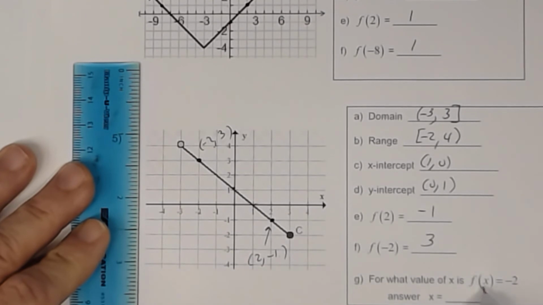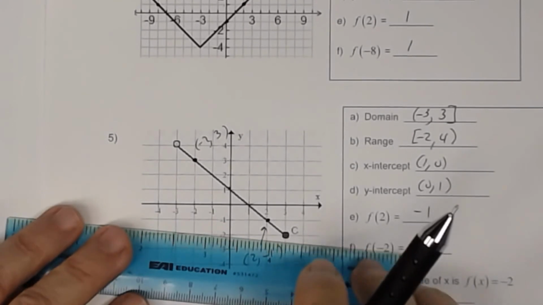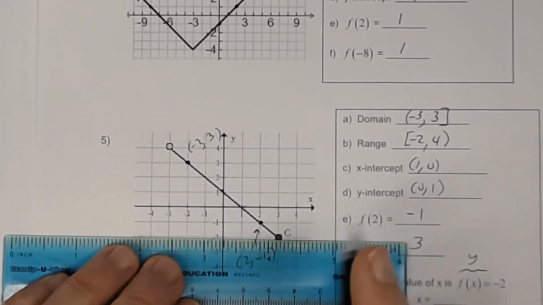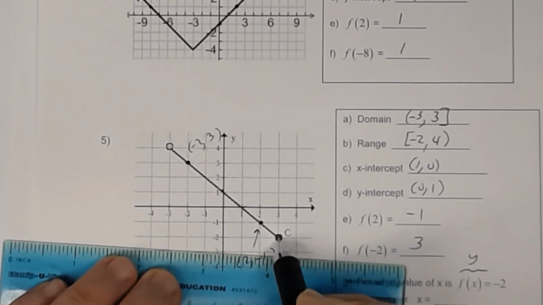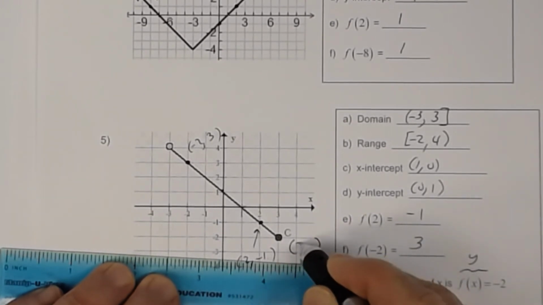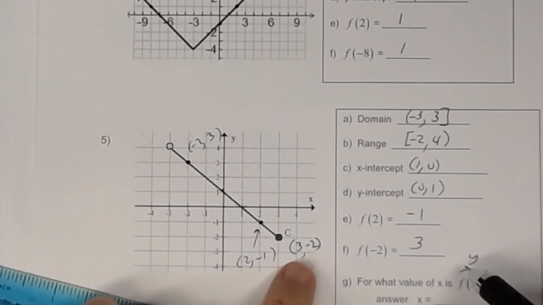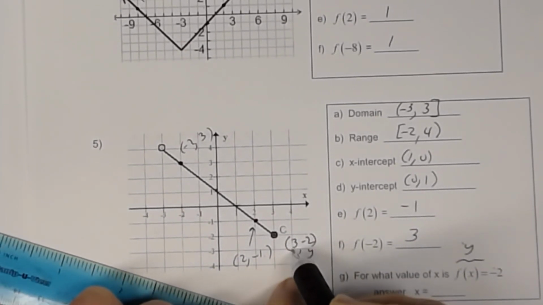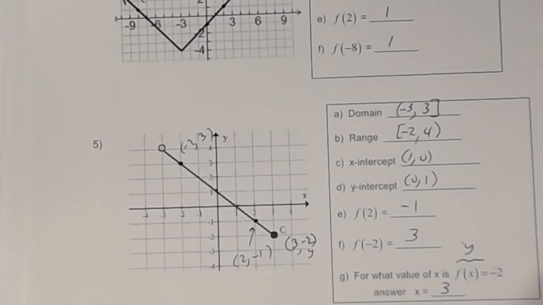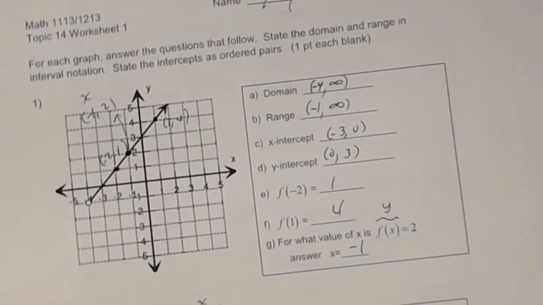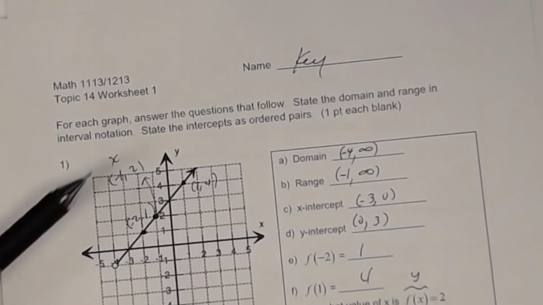For what values of x is my y value equal to -2? Remember, f of x means y. So you want to find the x coordinate that corresponds to that. When y is -2, that's this point here. So the coordinates of that point are 3, -2. Now we can answer the question. When y is -2, the x value is 3. Okay? So that is the key to worksheet 14, topic 14.